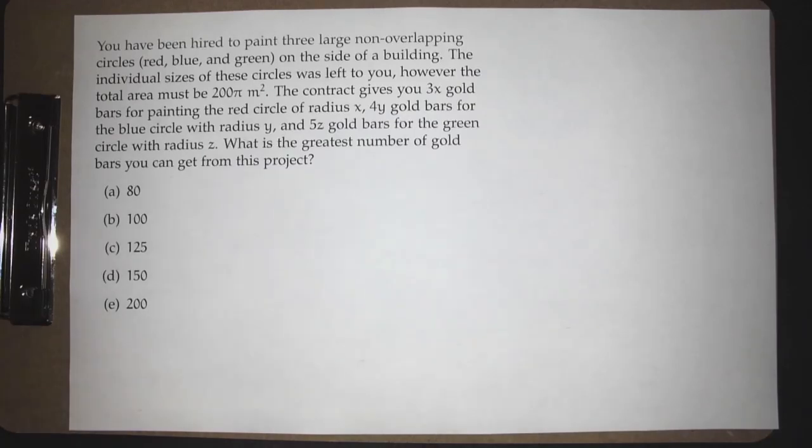You have been hired to paint 3 large non-overlapping circles, red, blue, and green, on the side of a building. The individual sizes of these circles was left to you. However, the total area must be 200 pi square meters.